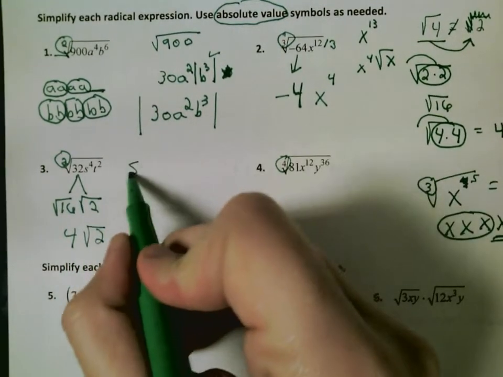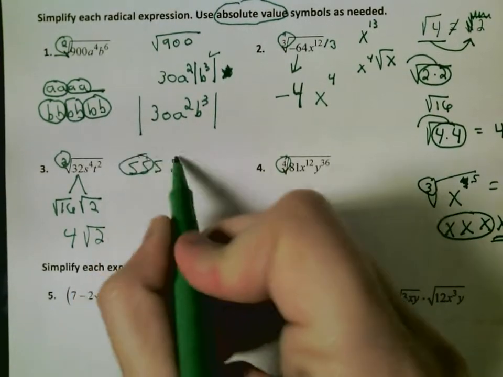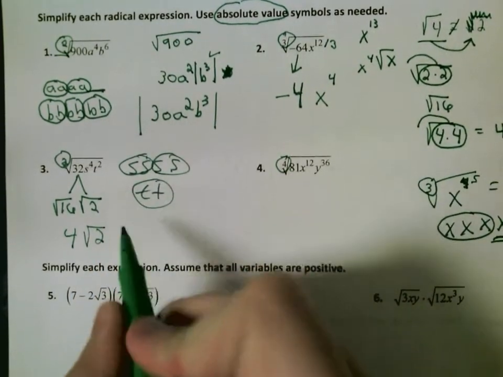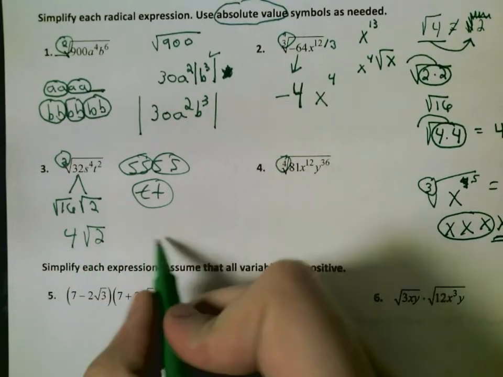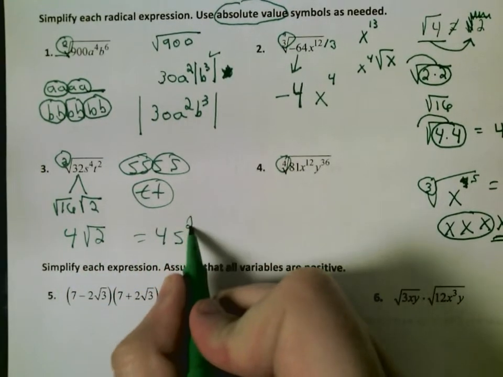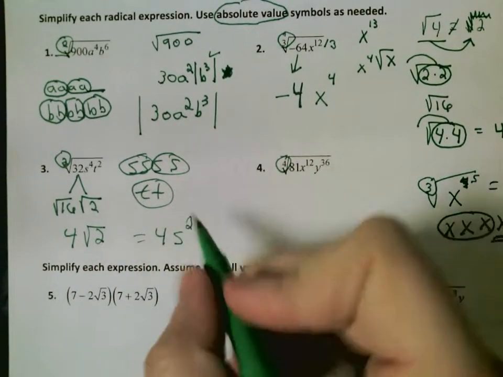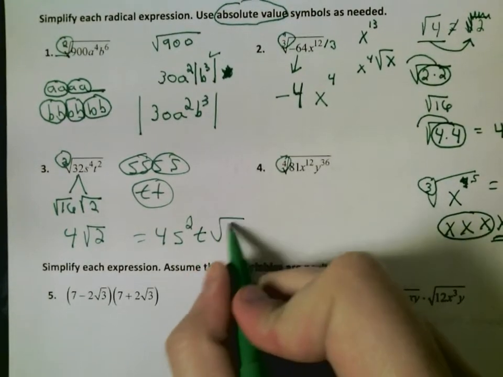And then the s's and the t's, you could start doing this thing, and that means you're going to have 2 s's on the outside. 1, 2, so I have 2 s's on the outside, and 1 set of t with the 2 still inside.